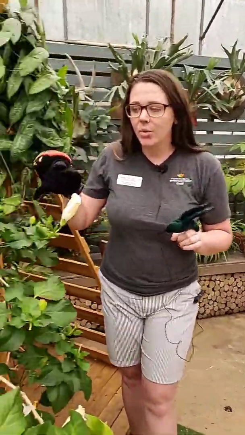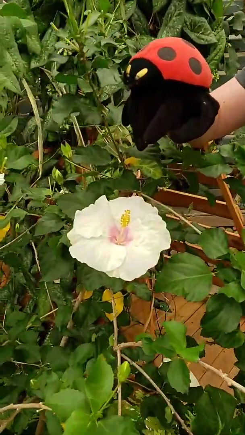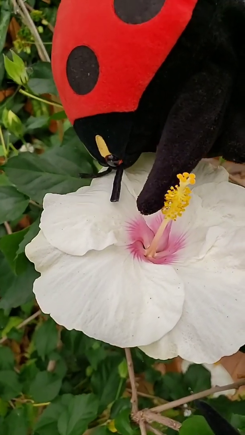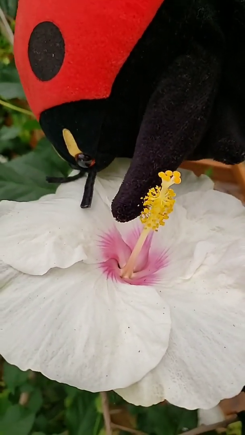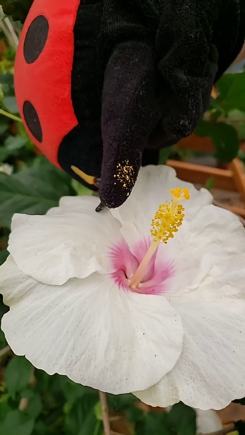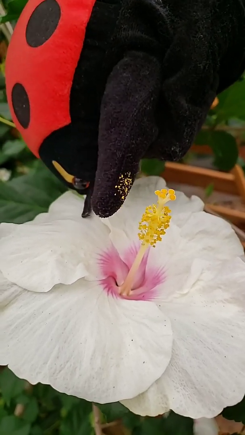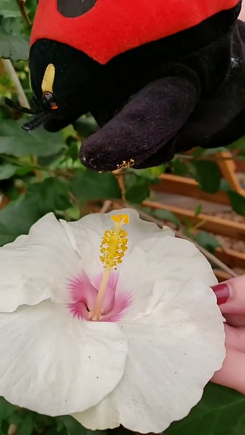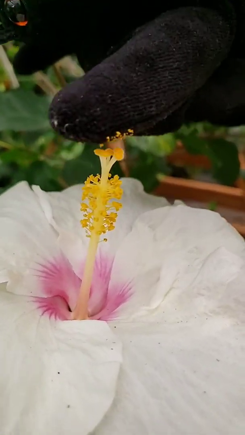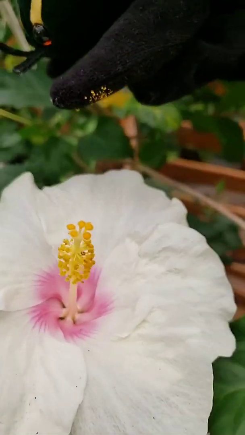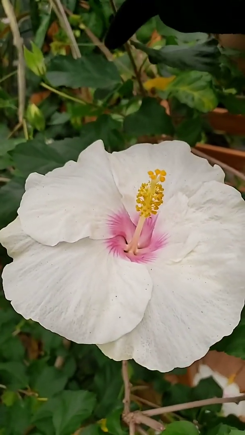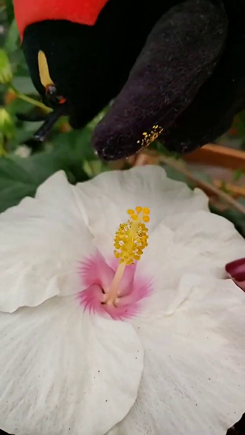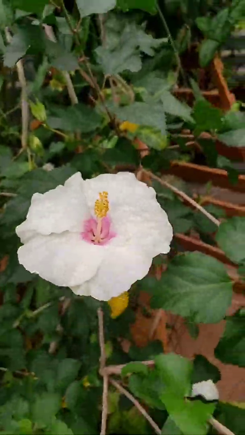Over here we have a beautiful hibiscus flower, and the pollen can be found right here on the anthers of the flower. The anthers are the male part of the flower that produces pollen. Pollen is that golden fuzzy stuff on my little ladybug finger there. Pollen comes from the anthers and moves to the sticky stigma. The stigma is sticky because it has that sticky nectar on it. That's right, what the pollinators are there to enjoy. So from the anther to the sticky stigma, that is pollination.